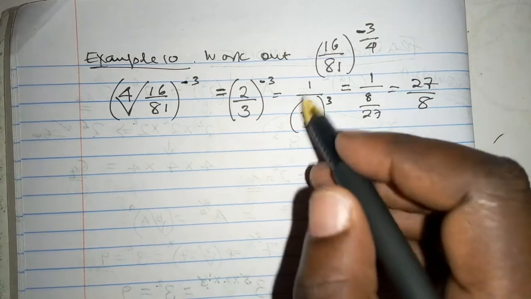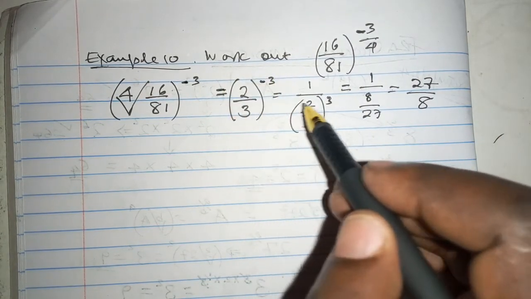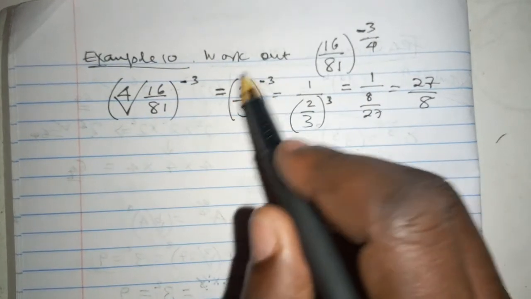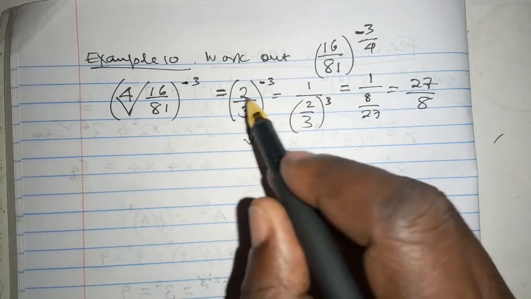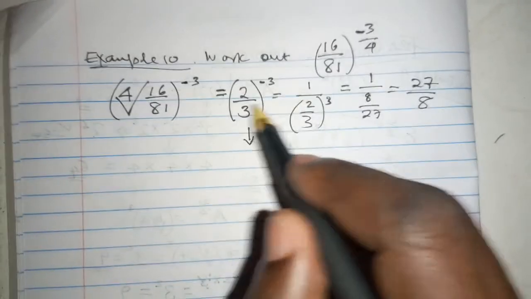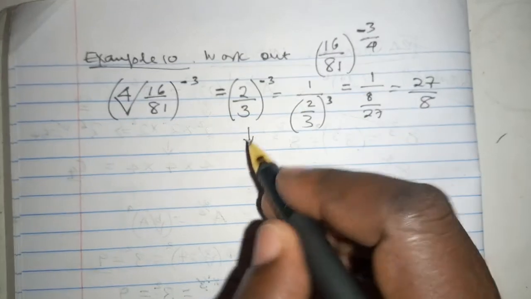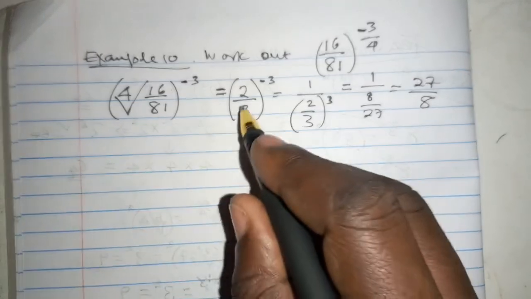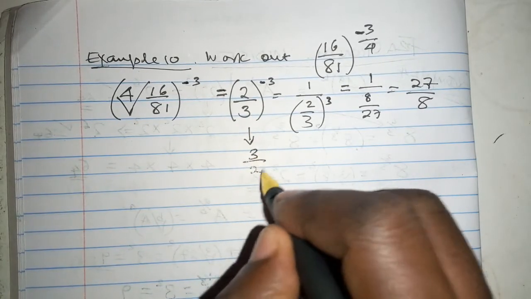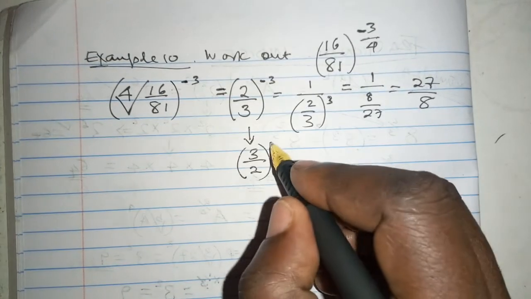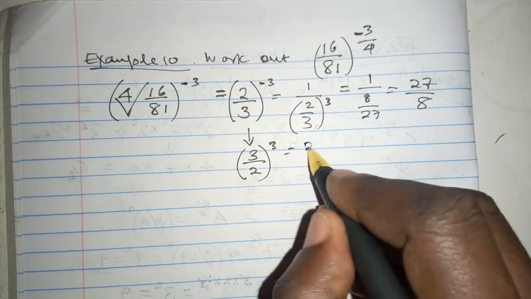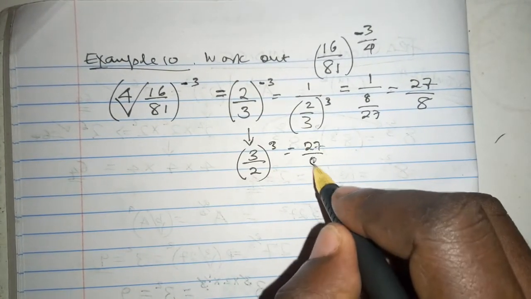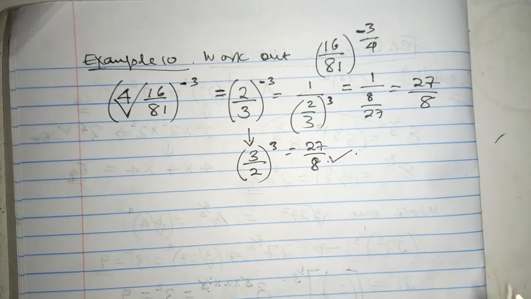Once you do a lot of practice, you do not need to go this way. From here, you can easily know that the whole thing ends up as a reciprocal, so you can reciprocate it at this level: 3 over 2 raised to power 3, which is again 27 over 8. That would be good.